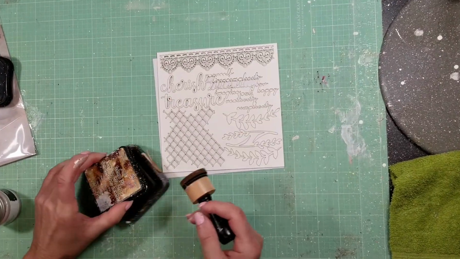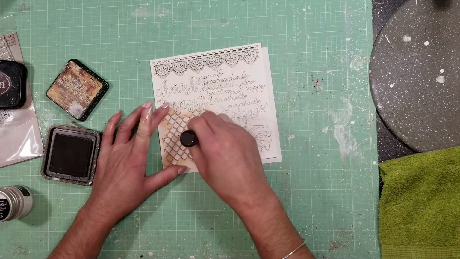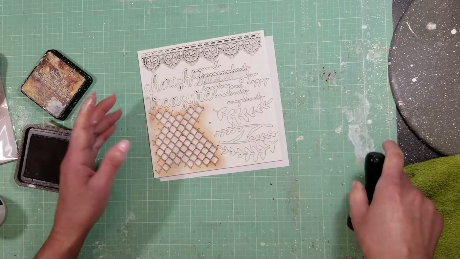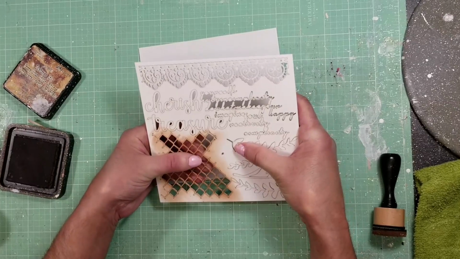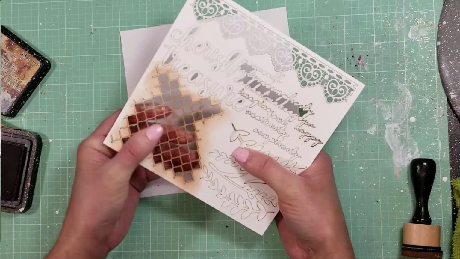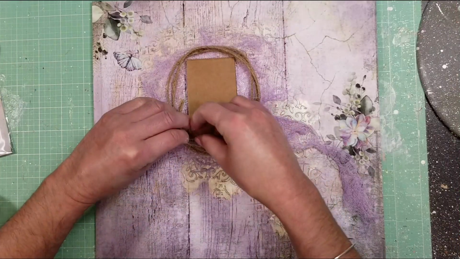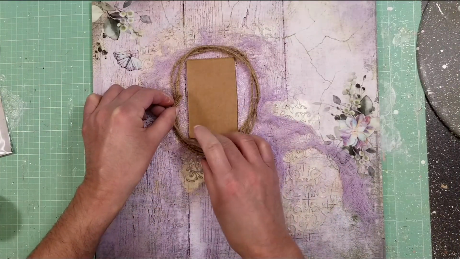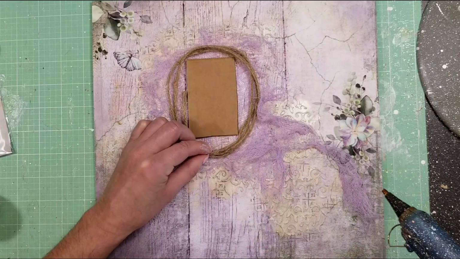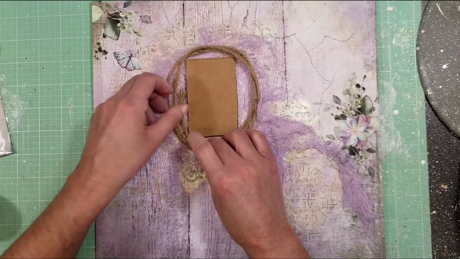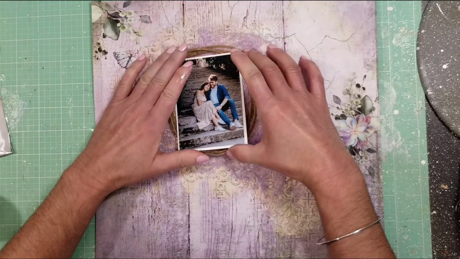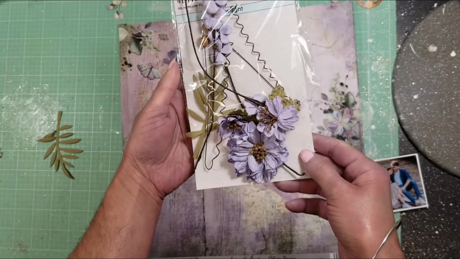And now I want to add a chipboard, but I'm going to paint the chipboard very easily with a sponge and distress ink. This is the vintage photo color. And now carefully I remove the chipboard. Now that I have everything assembled, I'm going to start to adhere the jute to the paper, the cheesecloth, and the piece of chipboard or cardboard that I add. Here's the photo. This is my son and his girlfriend.